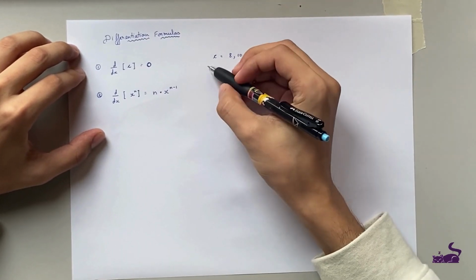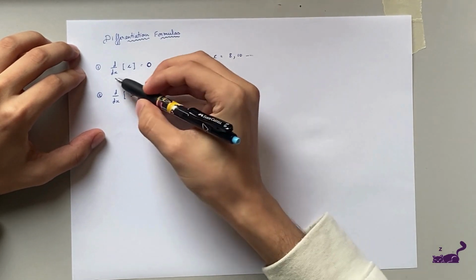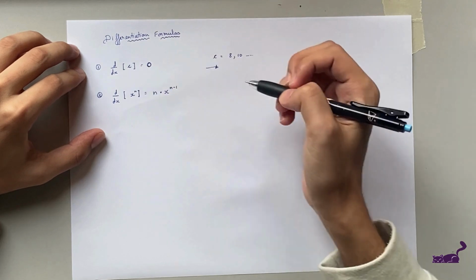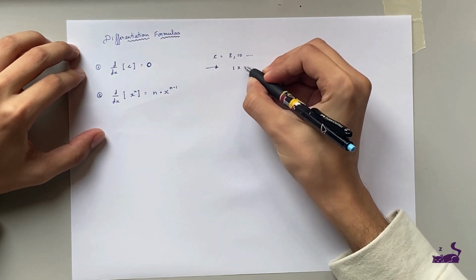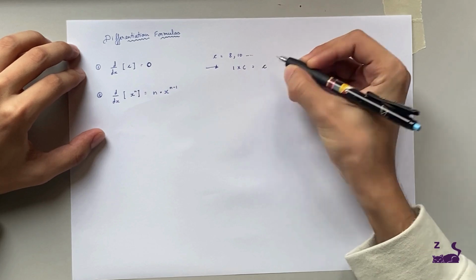Why, if you ask? Well, the main concept is that there is, let's say, a hidden 1 in front of it, right? 1 times C is nothing but C itself, right?